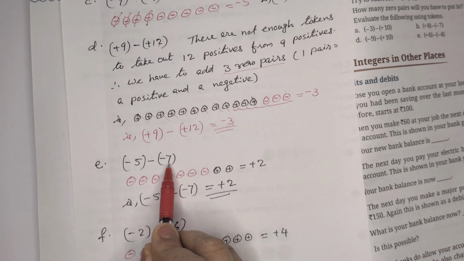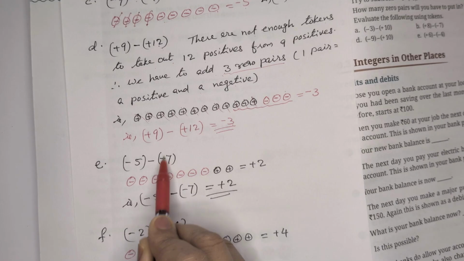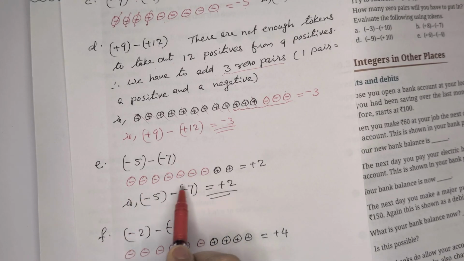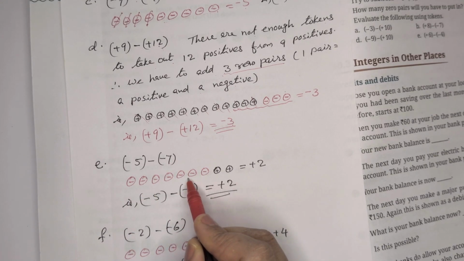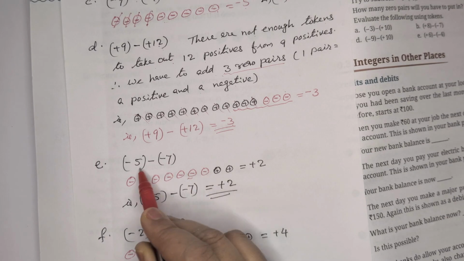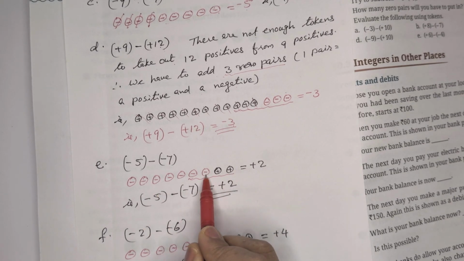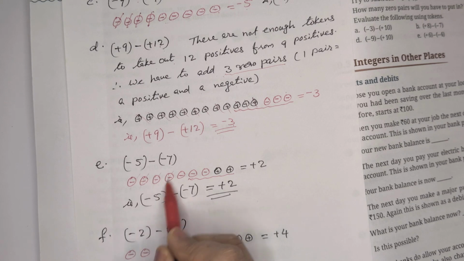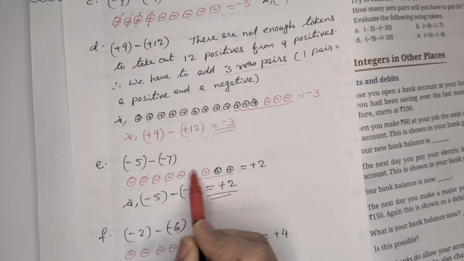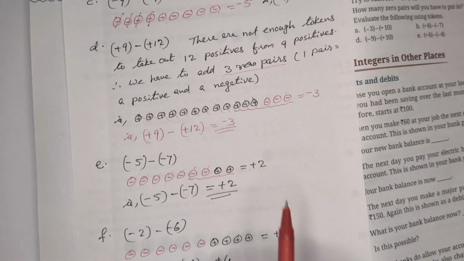Next one, minus 5 minus minus 7. So here also there is no bigger number, 7. That much negative tokens are not there. So we are adding 2 pairs. With the 5 we are adding 2 pairs, these 2. So it became 7. From that we can cancel all 7, or we can subtract this 7. And remaining 2 positives. So the answer is plus 2.